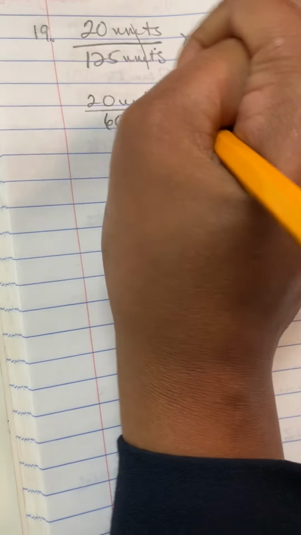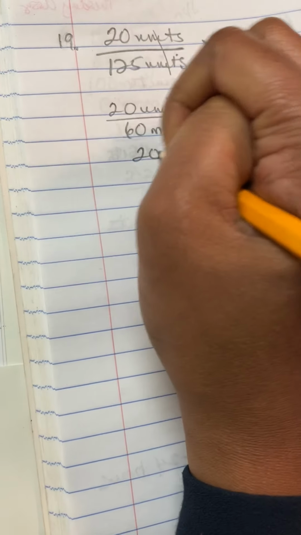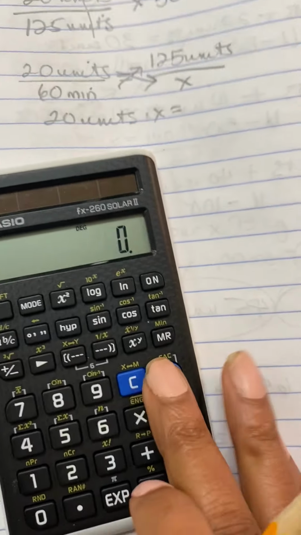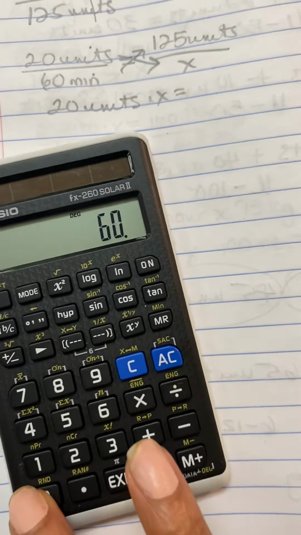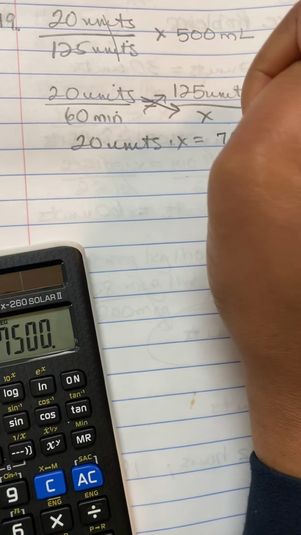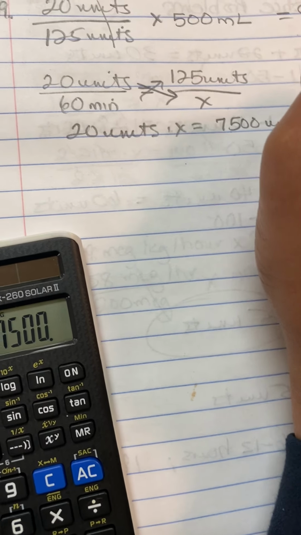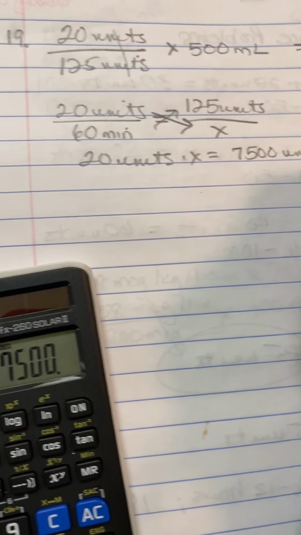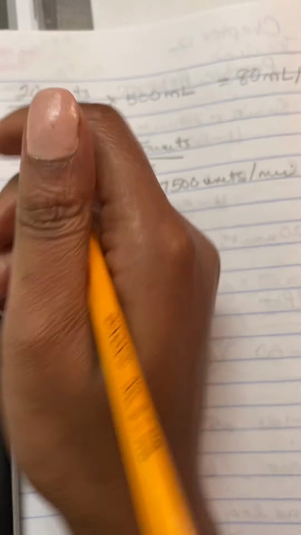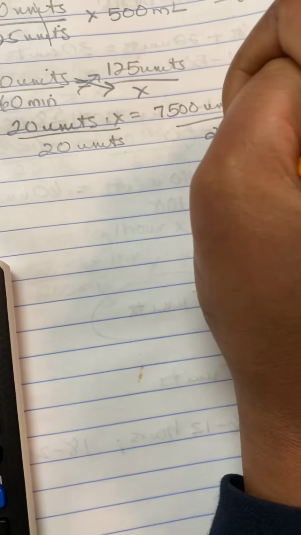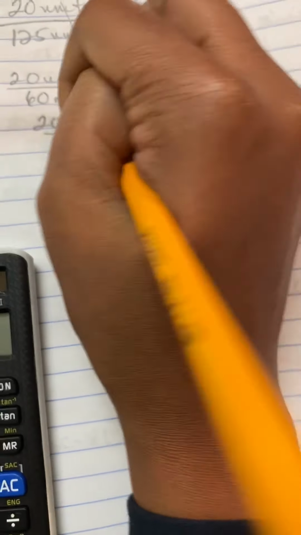Okay. Now I want you to help me cross multiply. So that'll be 20 units times X and 125 times 60. Okay, that gives me 7,500 units per minute. I'm just trying to write everything down so you have it step by step. Okay, so I want you to divide both sides by 20 units on each side.